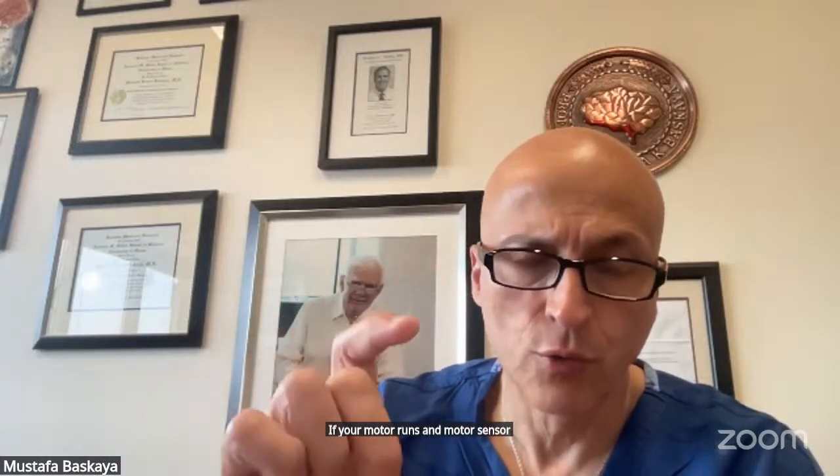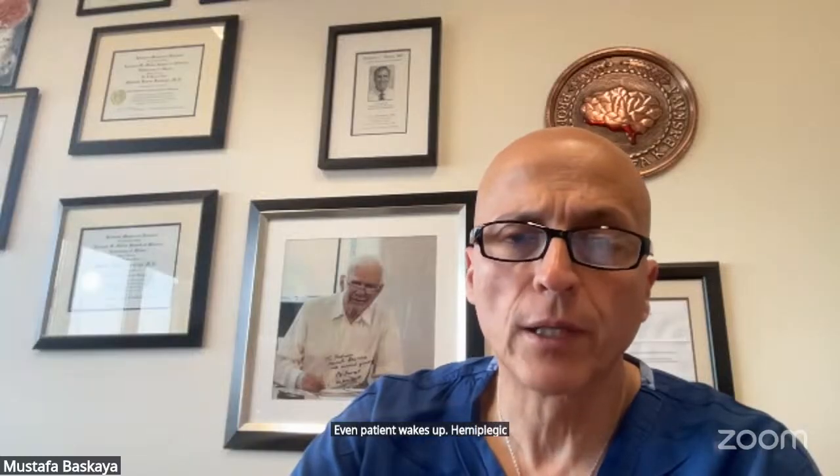Yes, they get weaker in some cases. They get weaker immediately after surgery, but after a couple of days, they start improving. What I use to predict that is motor and somatosensory evoked potentials. If your motor and somatosensory evoked potentials during surgery remain unchanged, even if the patient wakes up hemiplegic or significantly weaker, it's going to get better after the surgery.